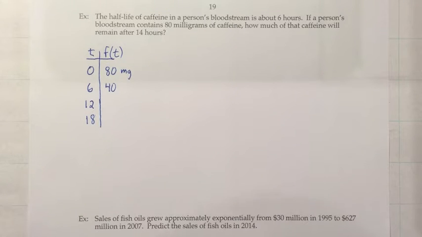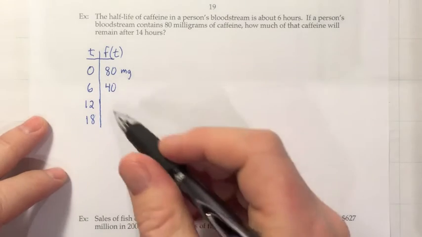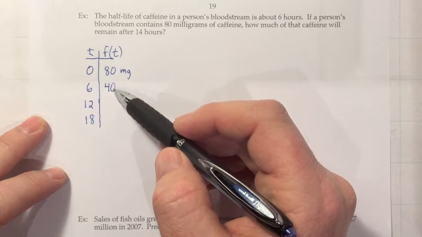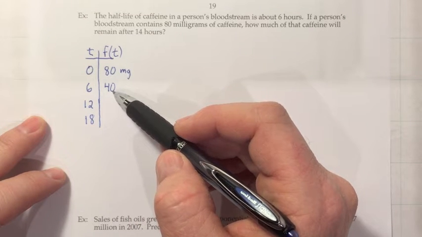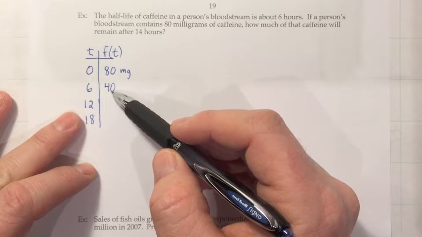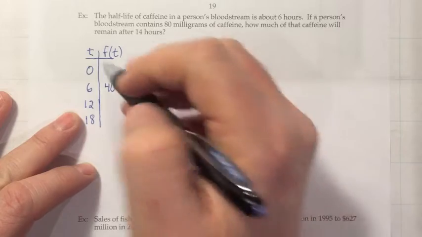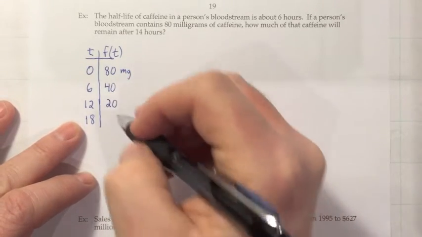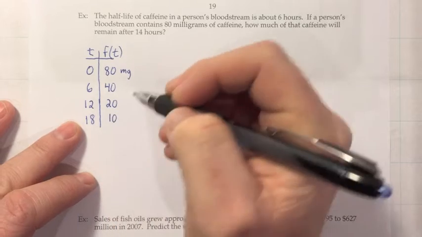And then that's enough really to get the equation, but I think it's good just to think about this a little bit more in terms of what the half-life does. It's not that we lose 40 milligrams every 6 hours, it's that we lose half. So 6 hours later when it's 12 hours, this won't drop down to 0, this 40 will get cut in half and it'll be 20. And then 6 hours later it'll get cut in half again, so that would be 10.